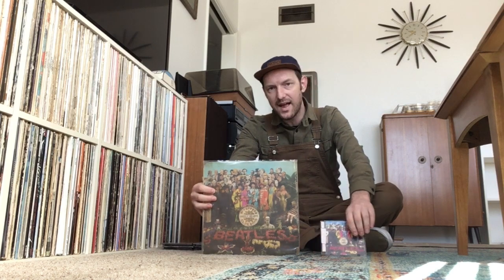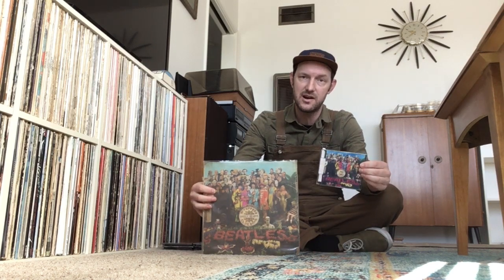But when you're listening to an actual vinyl pressing of an original UK mono on a pretty good stereo system with a good needle, it's going to sound great. And it's in no way anything like this needle drop.